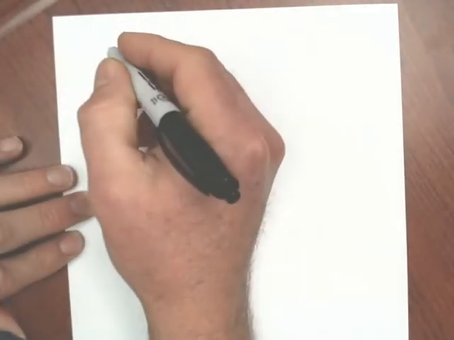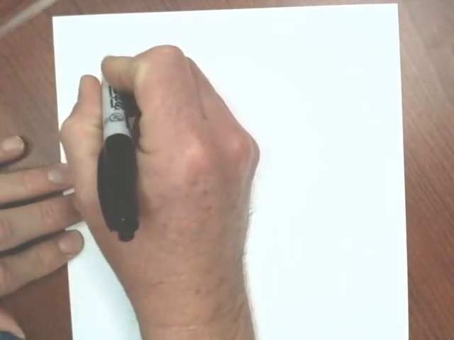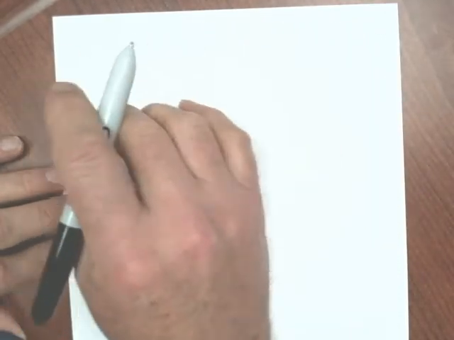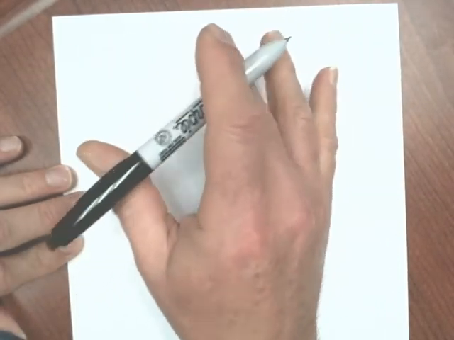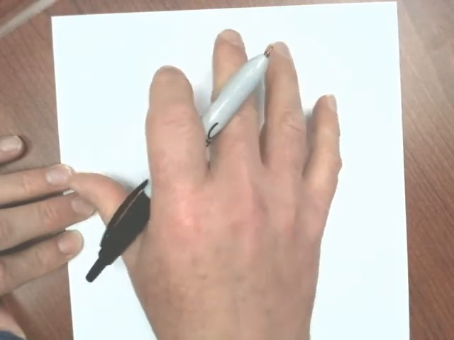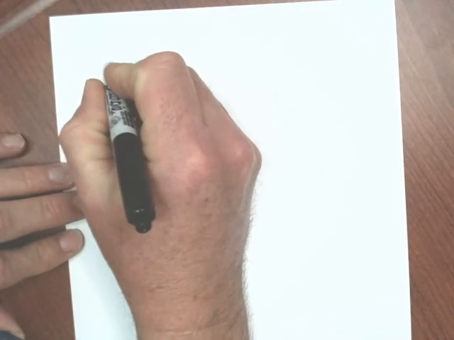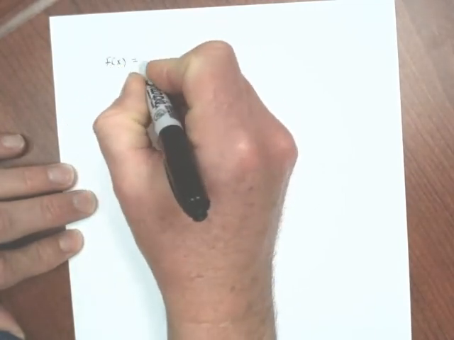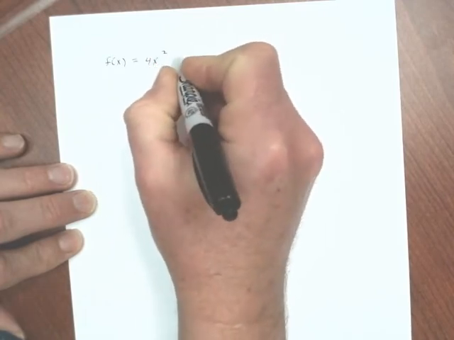Okay, so let's take everything we've learned so far and graph some quadratic functions. But this time we're going to use calculus the entire way. We're not going to look for symmetric points or any of that. We're just going to use the calculus knowledge that we've gained in the last couple videos. So let's assume we have a function f of x equals 4x squared plus x minus 1.